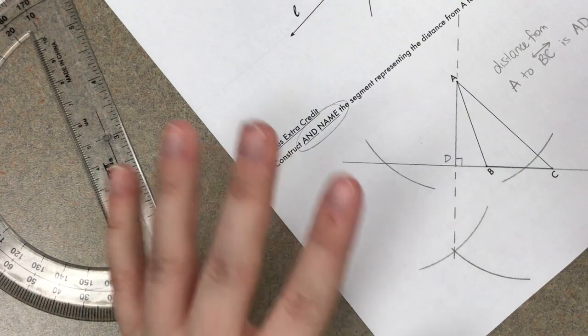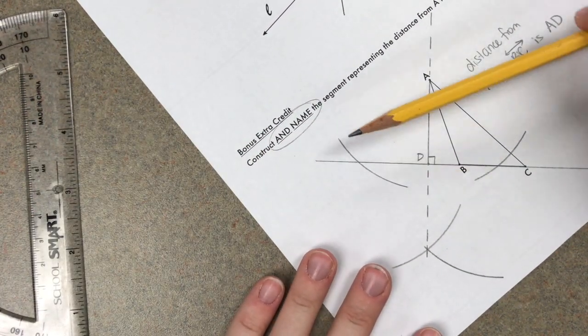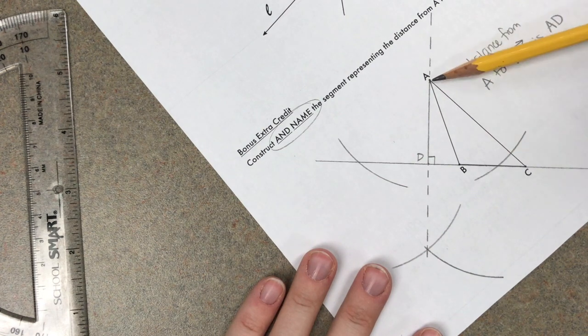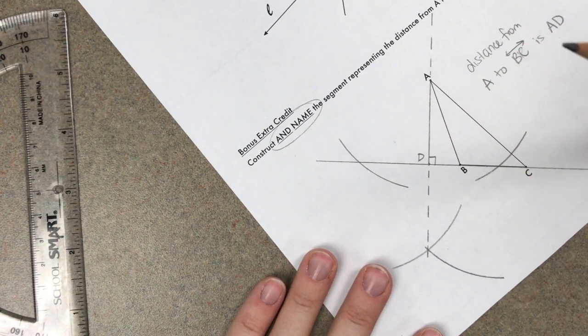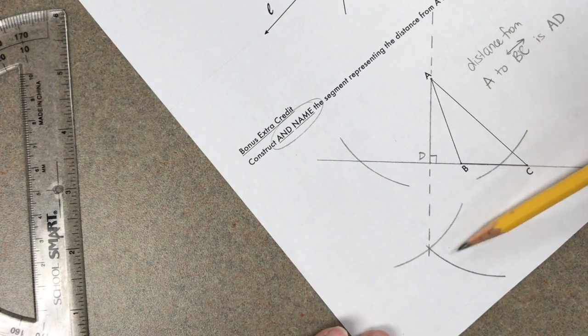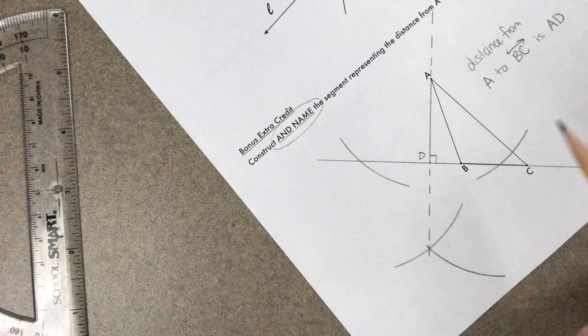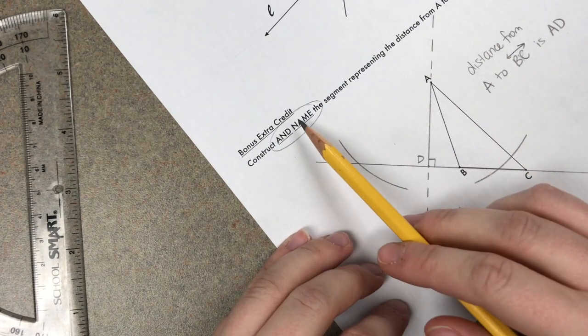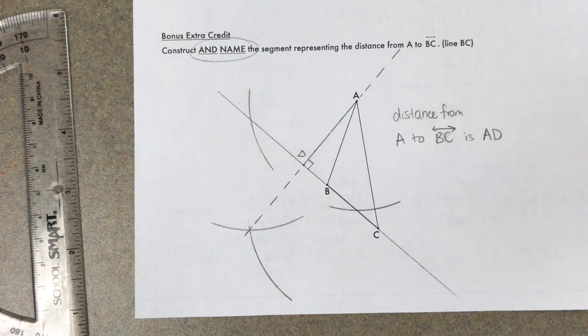So to get credit for this problem, you have to show all of these markings. I've got to see that you did this arc from here and having the 2 arc intersections after extending that line, and then having the 2 arcs here that intersect and then drawing that line. So you got to show all of those. Mark up the picture like it asks you to, otherwise you will not get credit. And that's it for that last question.